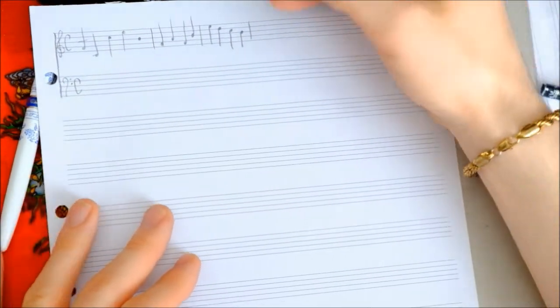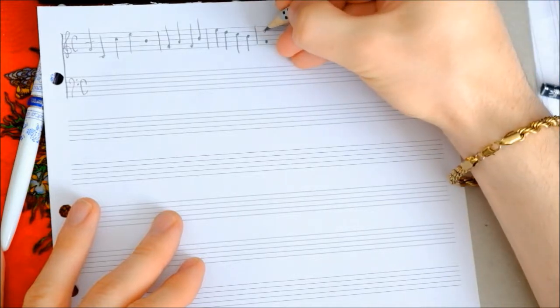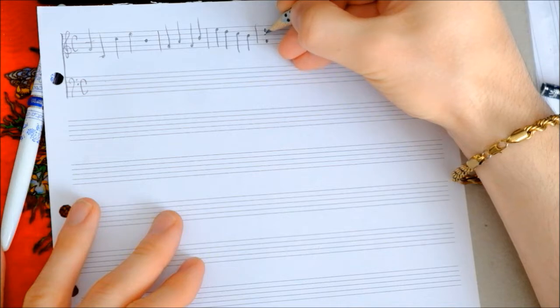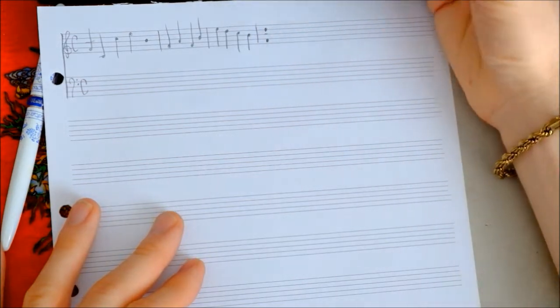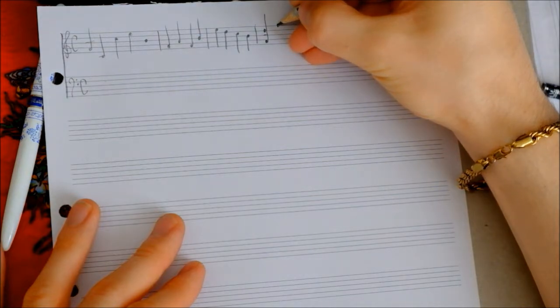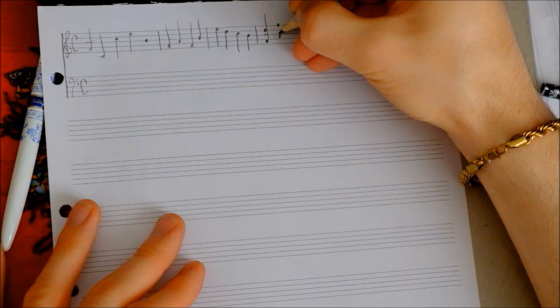In terms of chords, if I've got a note here and a note here, this one is further from the middle line than this one, so it's going to point up. If we have a note here and a note there, then this one is further from the middle line than this one, so it's going to point down.